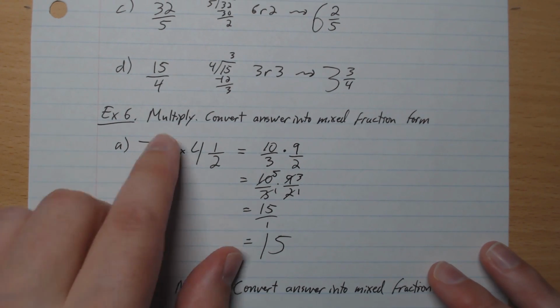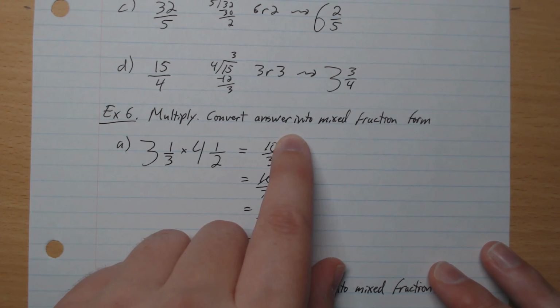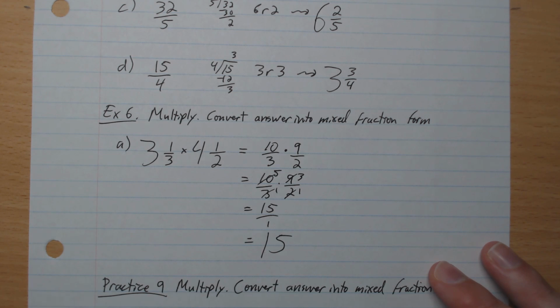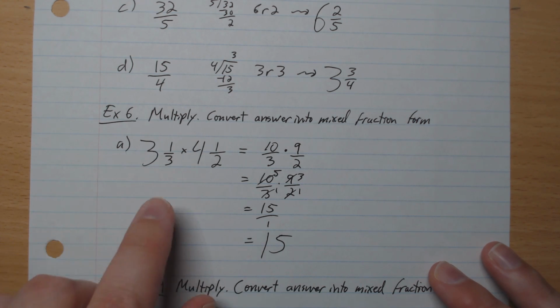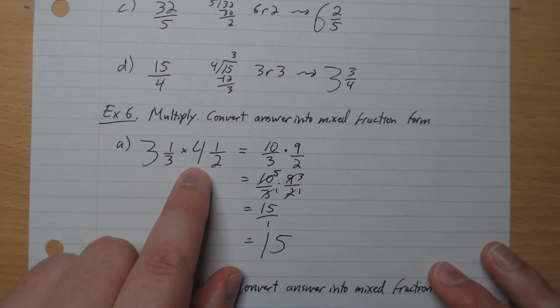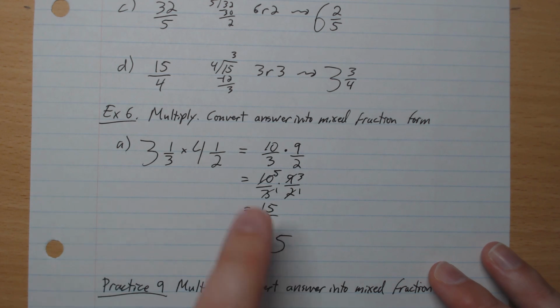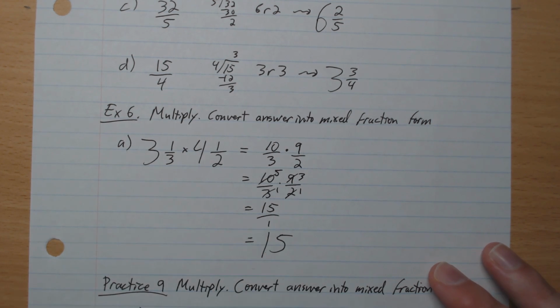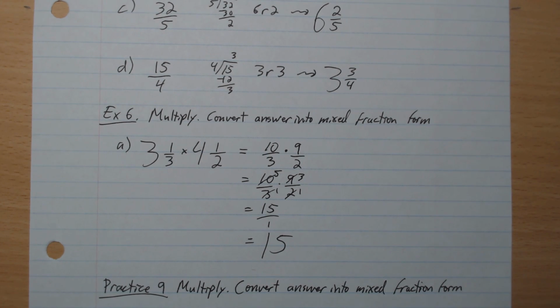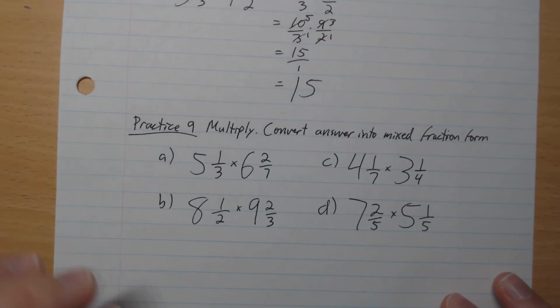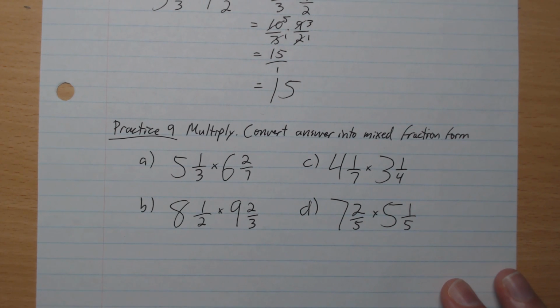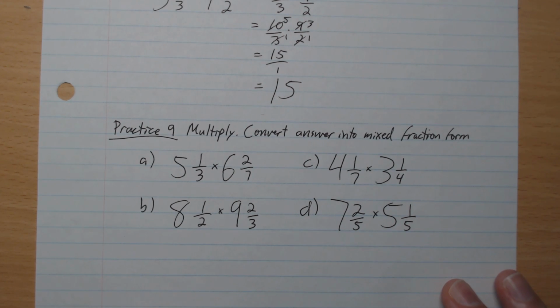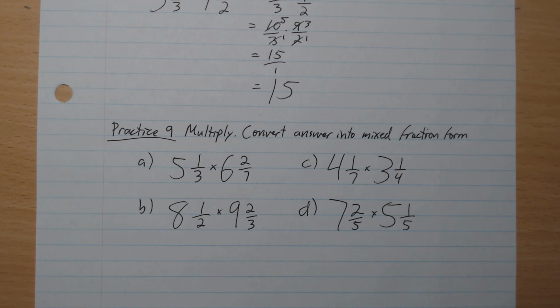Example 6. Multiply and convert each answer into mixed fraction form. So 3 1/3 is 10 over 3, 4 1/2 is 9 over 2. We simplify, which leaves 15 over 1, and so 15 is our mixed fraction form answer, like that. Okay, so practice number 9. Multiply and convert the answer into mixed fraction form. Go ahead and pause the video and do that.